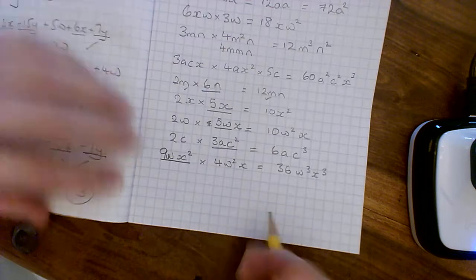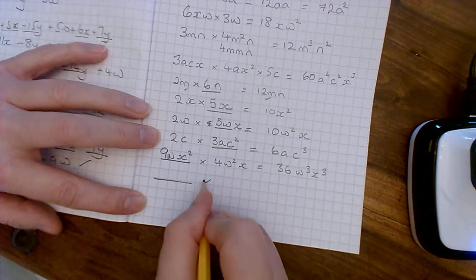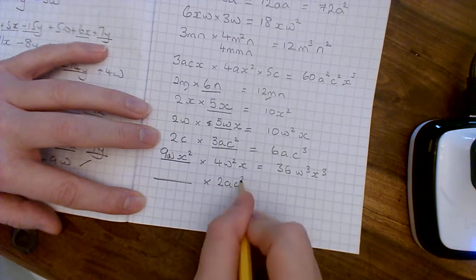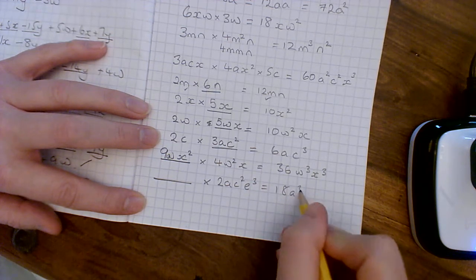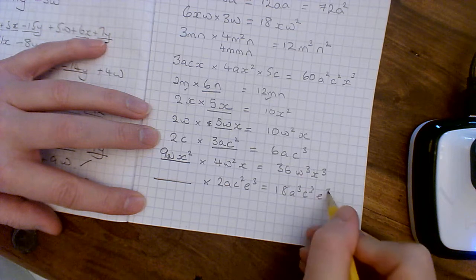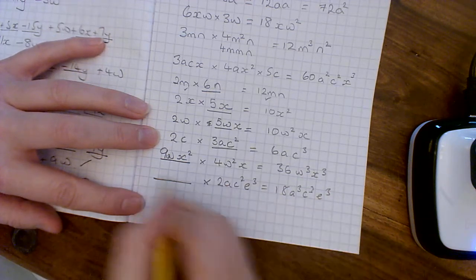The last one on this page is something times 2ac squared e cubed equals 18a cubed c cubed e cubed. Let's have a look. So 2 times 9 is 18.